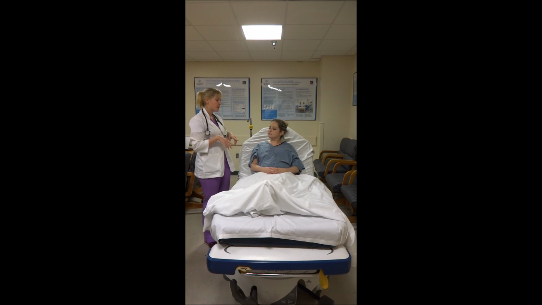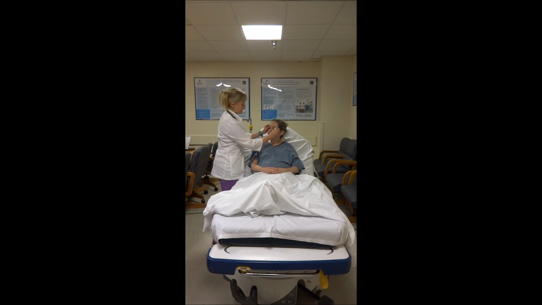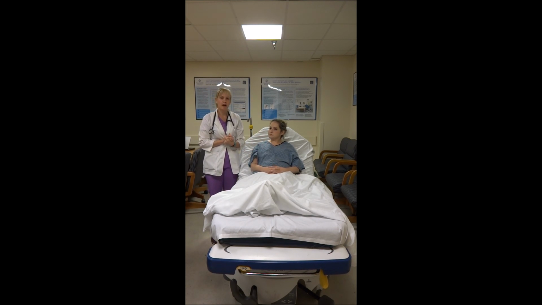I'm going to palpate her sinuses next. So I'm going to just take my thumbs and put them near your eyebrows, Miss Hannah. And I'm kind of pressing a little upward. Good. And same thing. Is there any tenderness? No. Okay. So there's no pain or tenderness upon palpating Hannah's maxillary or frontal sinuses.